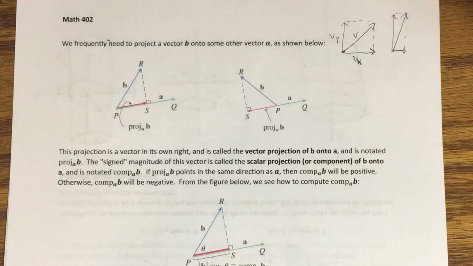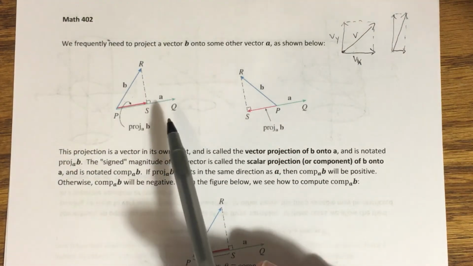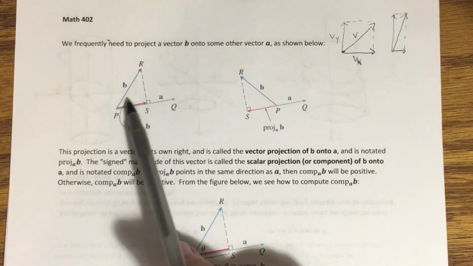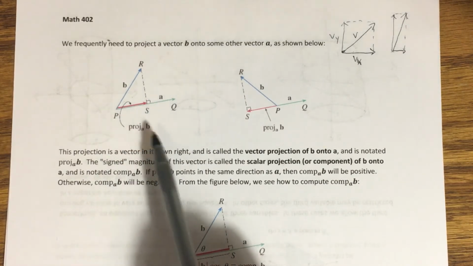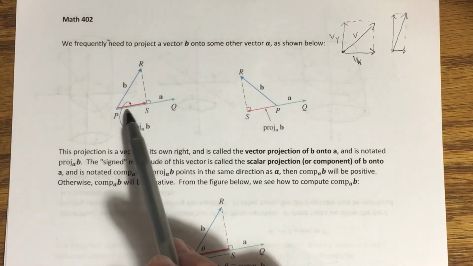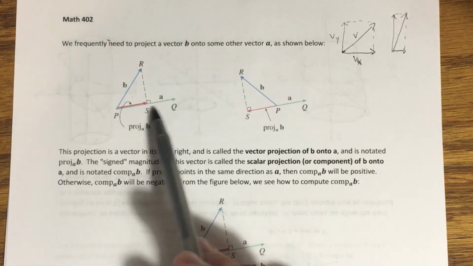Let's look at how we actually do this. There are two different cases that we're going to look at here. First of all, if the angle between A and B is an acute angle, then the projection, as you can see here, is going to give me a vector that points in the same direction as A. So both the red arrow representing our projection and A point this way.